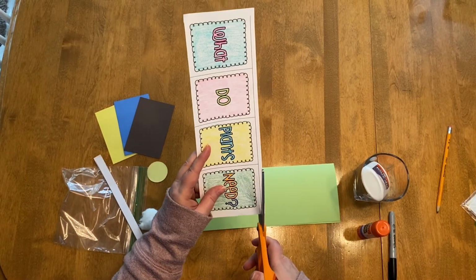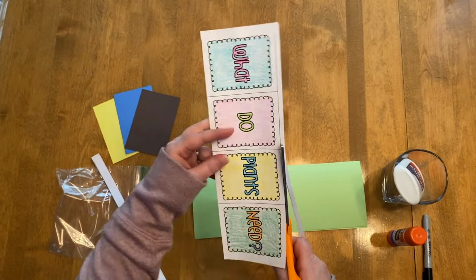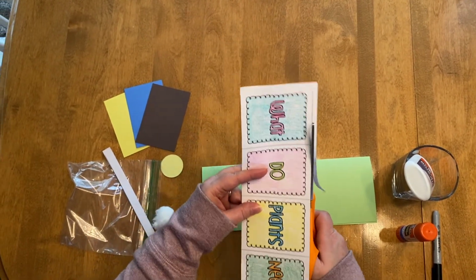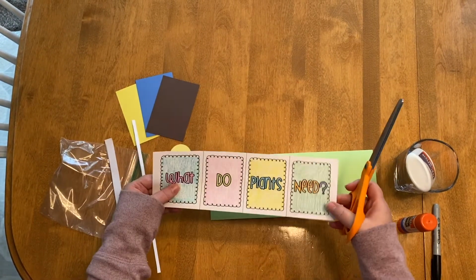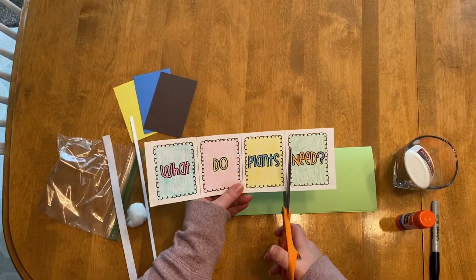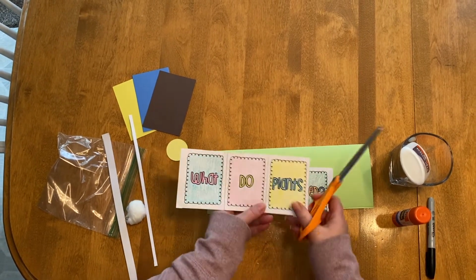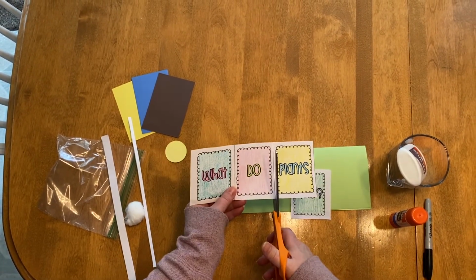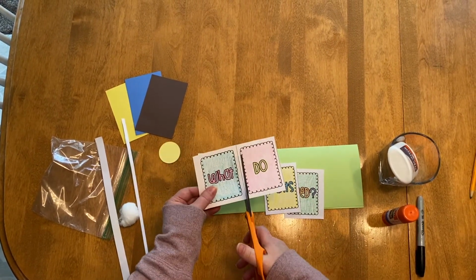And you're gonna cut down the other side. We don't wanna see that black line. Okay, and then you are going to cut them apart on the other lines. Cut them into a little pile or onto your green paper like I am.